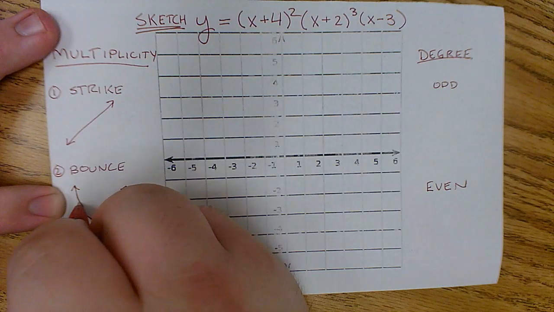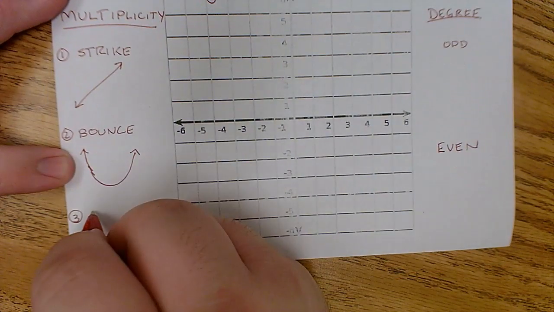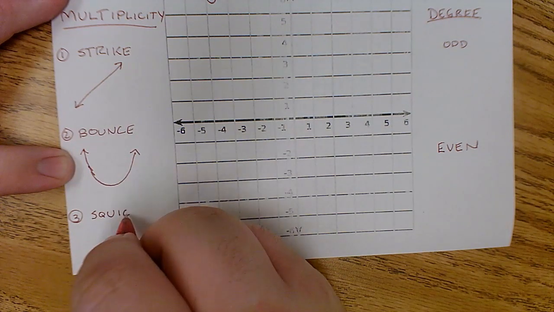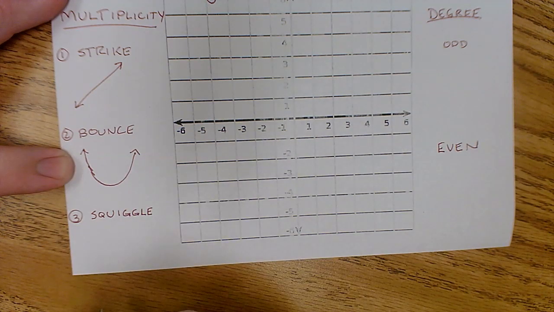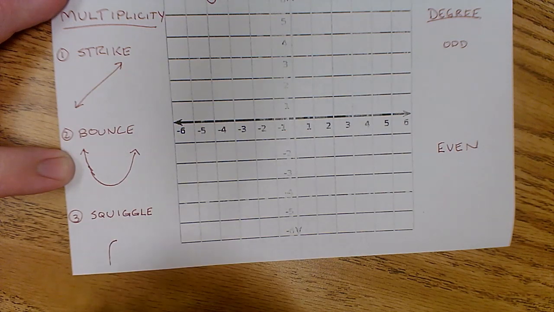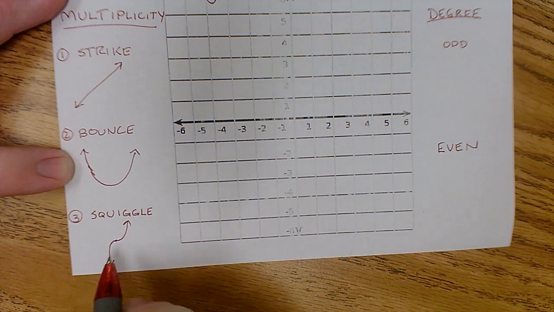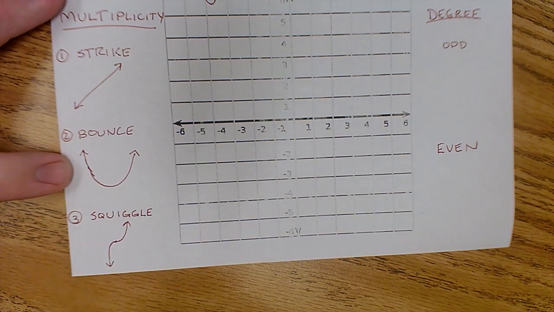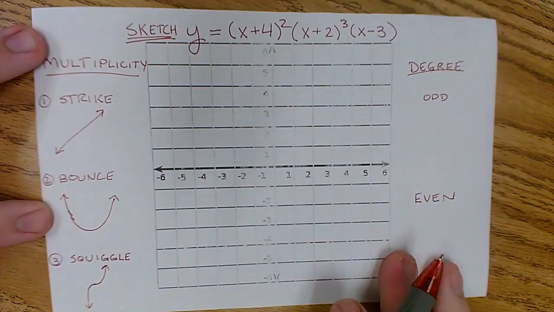Can't even connect my lines, can I? And if it's got a multiplicity of 3, it's going to kind of squiggly swerve around it. I think that's how you spell squiggle. I'm not an English teacher. So it's going to come towards the axis, kind of slow down a little bit, and then pick up speed. It kind of looks like a parabola that someone just bent half of it pointing down. Okay? And it looks like a cubic parent function too. Okay.